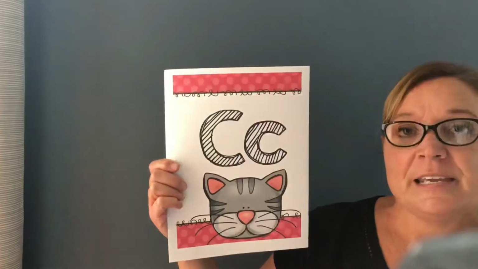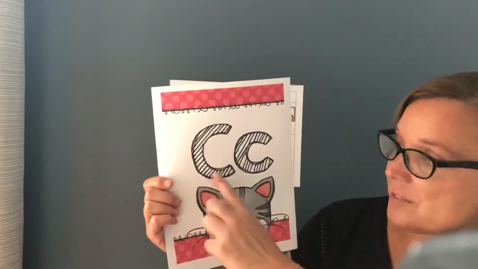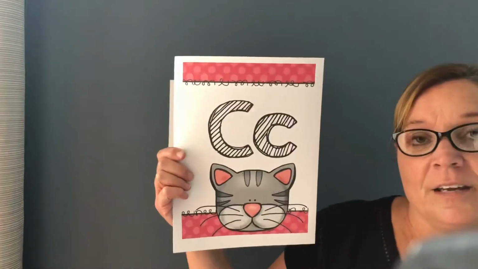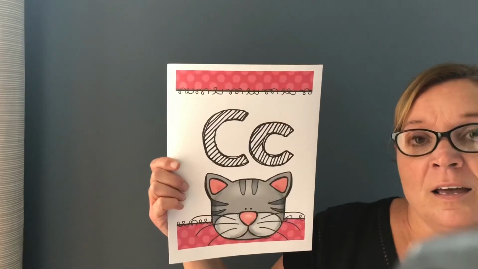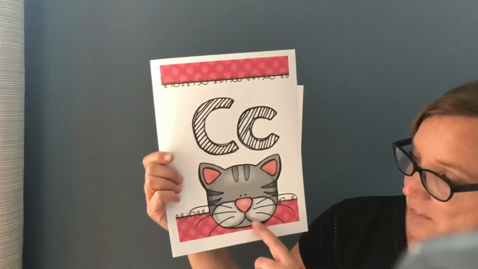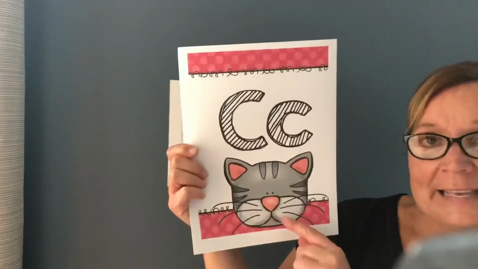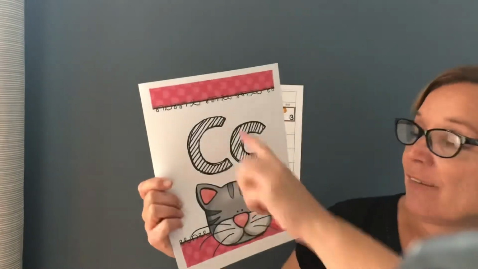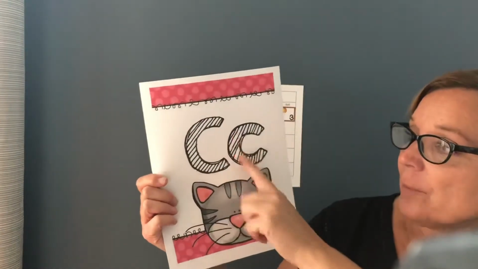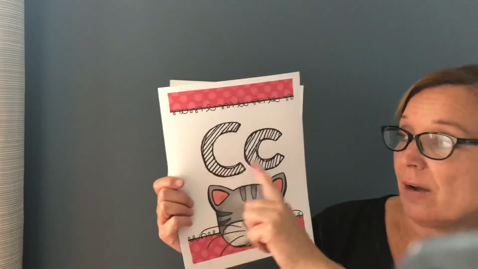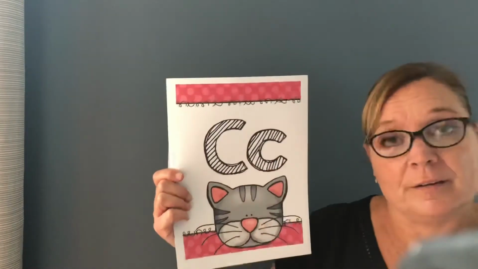All right, we are going to talk about the letter C. We have a capital C and a lowercase c on here, and it makes the k, k sound, like in this picture of a cat. Can you say cat? That's right. If you notice, the capital and the lowercase c look almost exactly the same, except one is bigger and one is smaller. Let's think about some words that begin with the letter C.